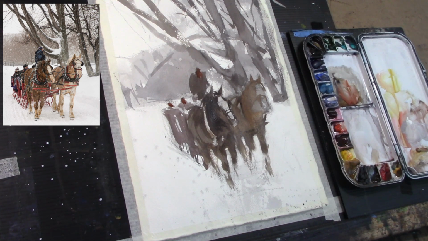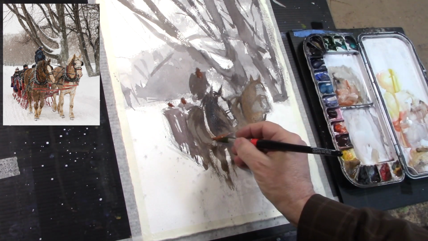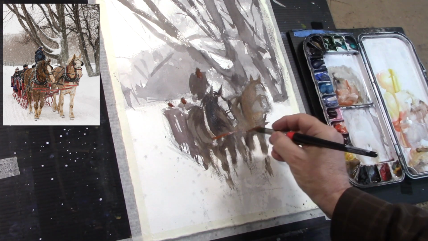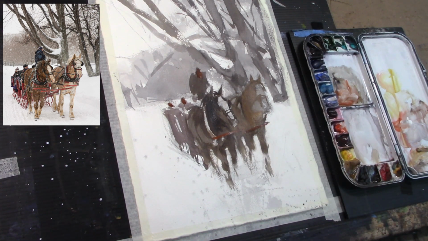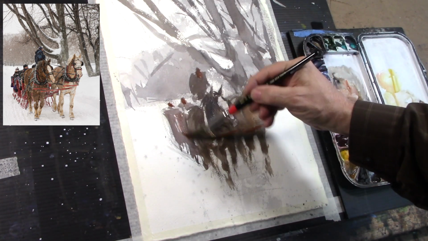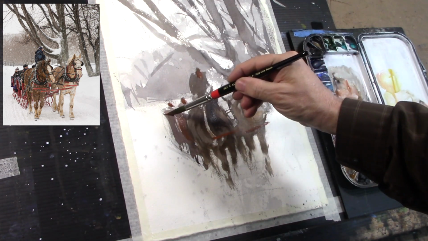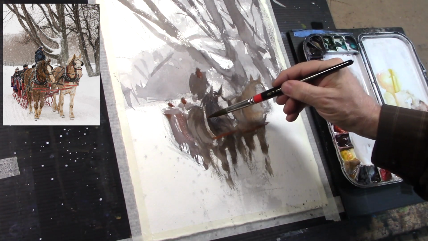We need something else here. Maybe some of that red in the rig. And a part of the sled. Even a part of the strapping.